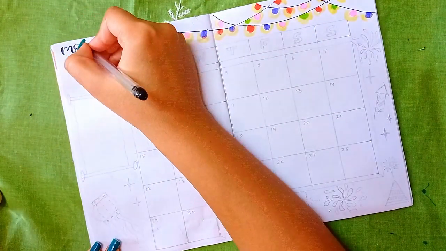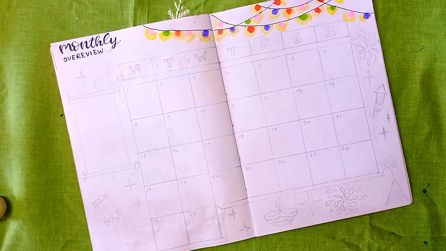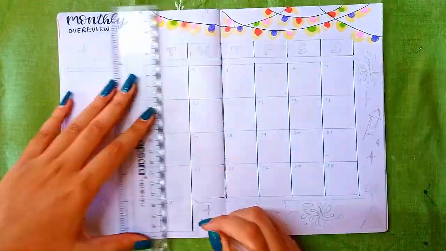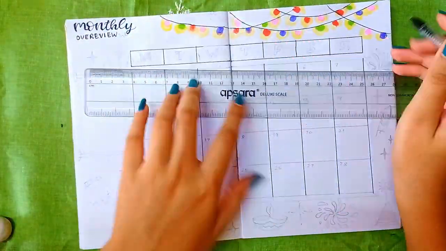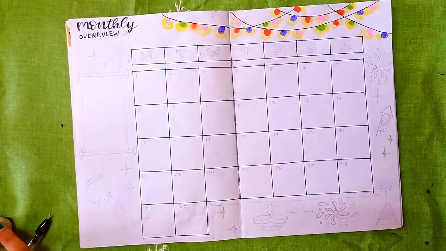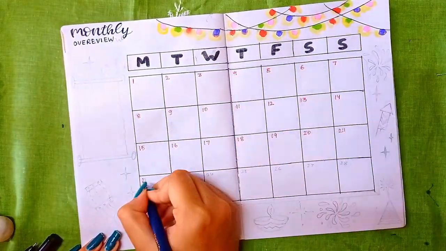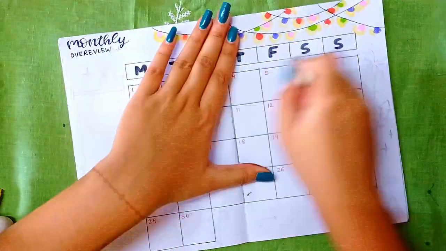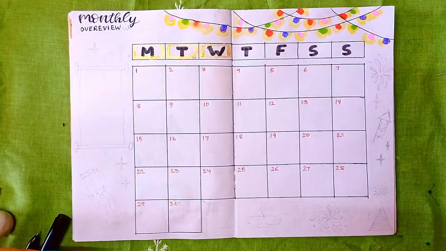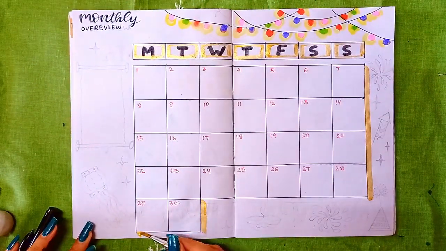Using a normal black gel pen for the title and using calligraphy for the title. Writing the initials of the weeks in a bold font to make them pop out, and then I'll be using some hints of gold to give it a more traditional look. I will also be using this gold shade to give a drop down shadow to our month calendar box.